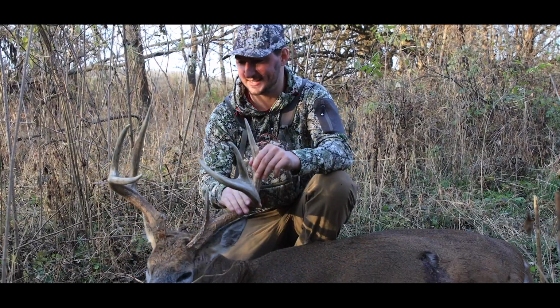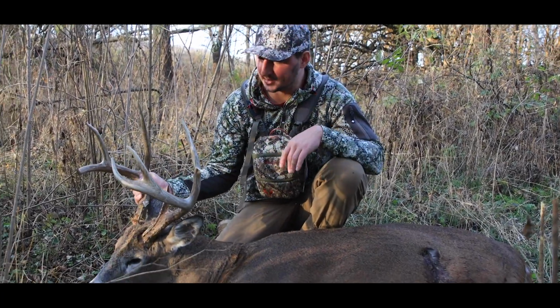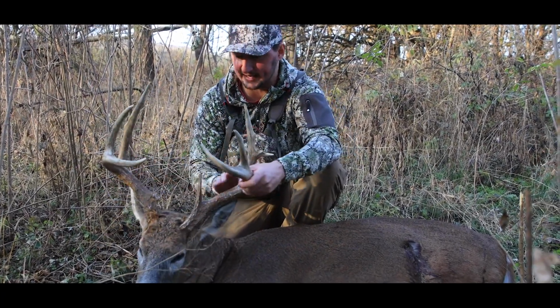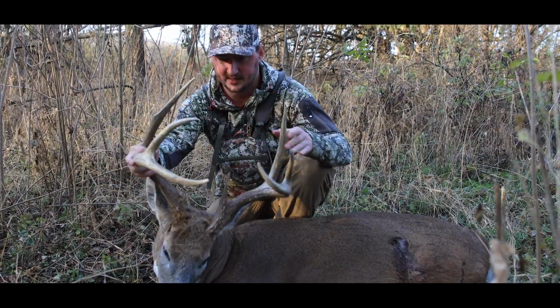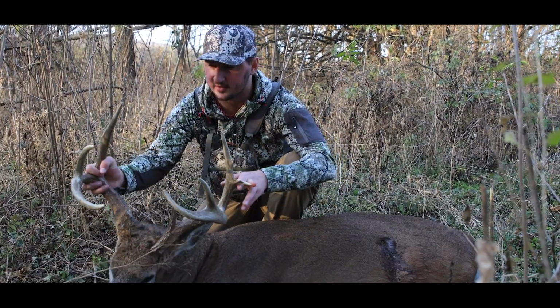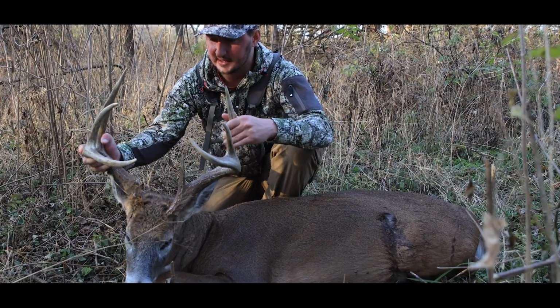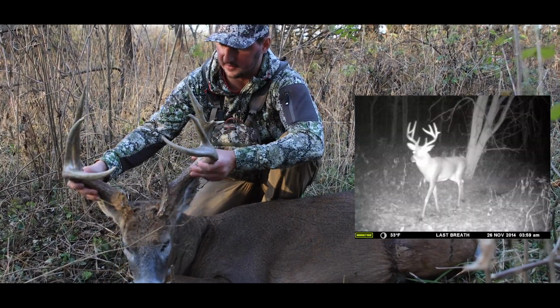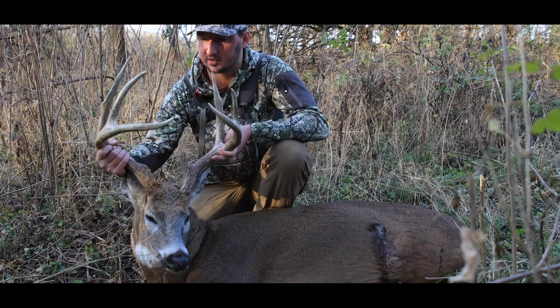So anyway, here he is. It's a buck we call K2. He looks a lot like the deer that I shot last year. He's just got great mass, got some great character here with this big flyer off of his back left G2. He just recently broke this brow tine off, and he's just got beautiful color.